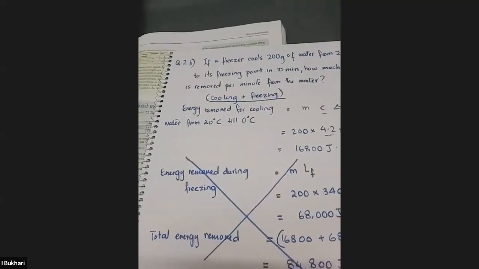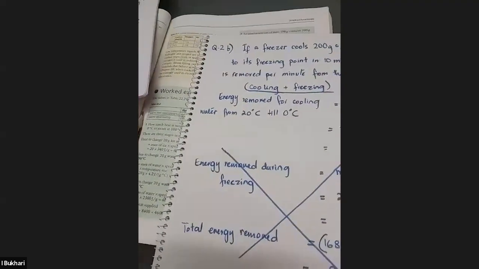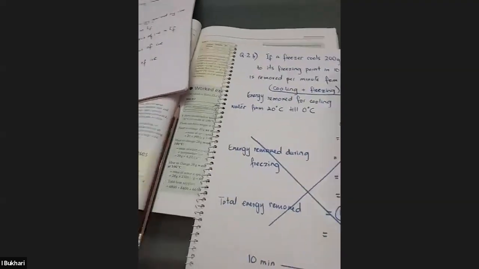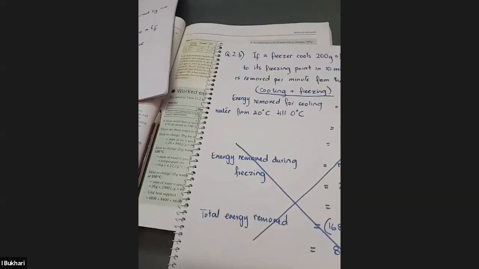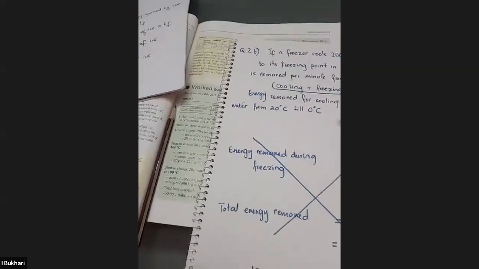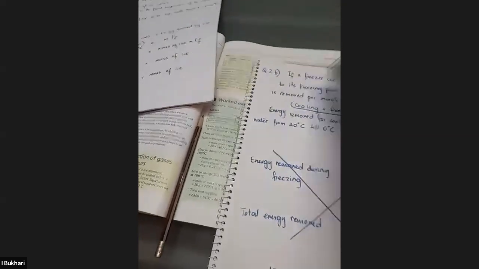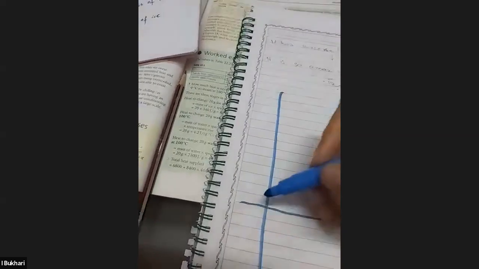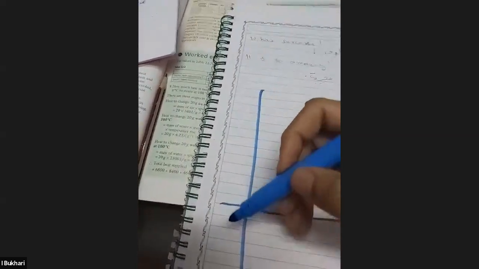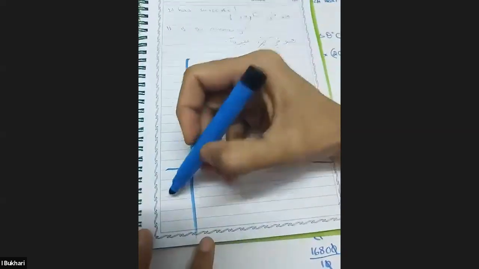Okay, so let's look at our heating curve. Where's the heating curve? Can I make a new heating curve? Let me make a new heating curve. Okay, so let me try to rectify my mistake.